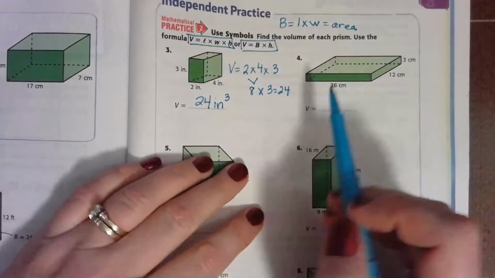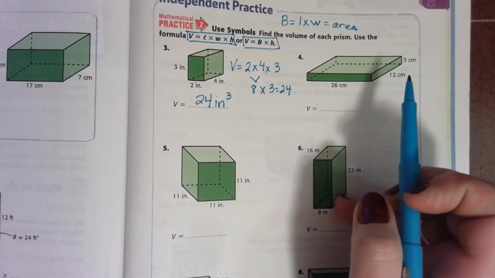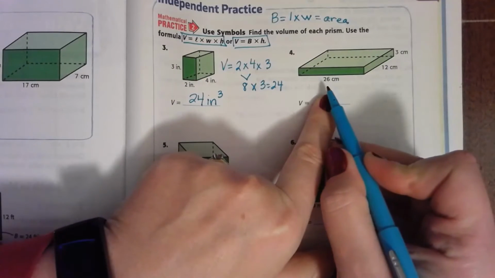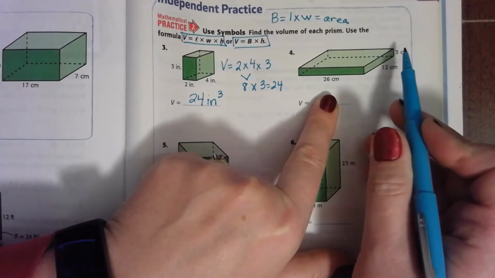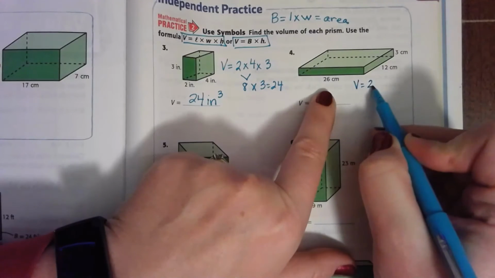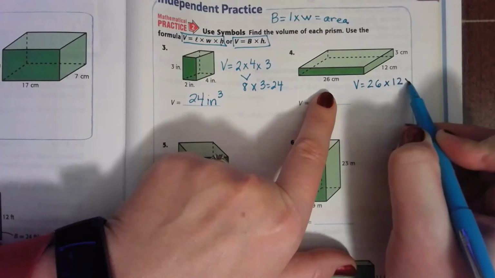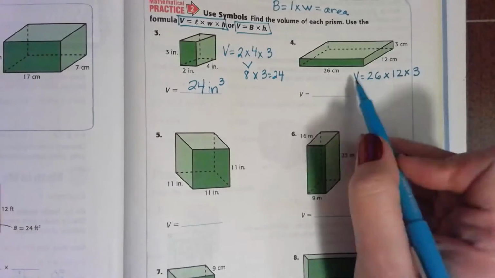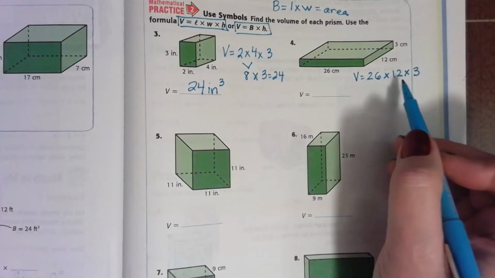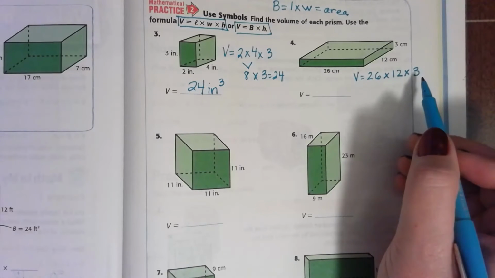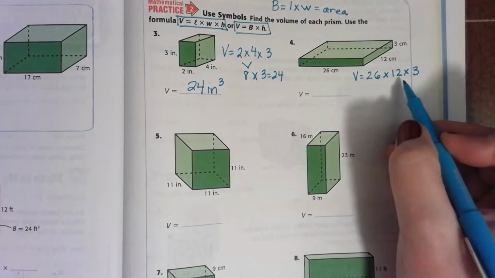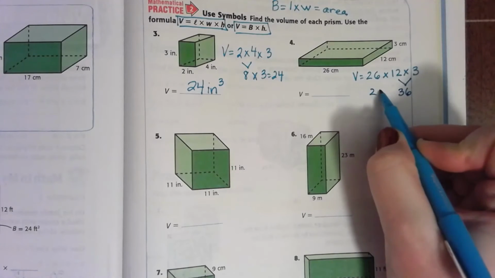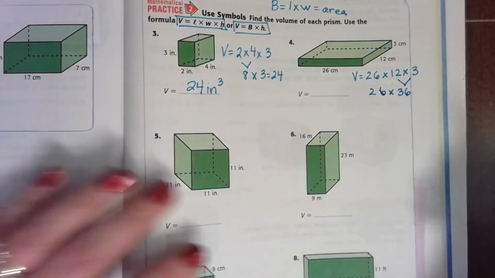Now, let's take a look at another one. Look at number 4. Now we're measuring in centimeters. 26 by 12 by 3. So volume, in this case, is 26 times 12 times 3. You don't have to multiply in that order, though. If I know the answer for 12 times 3, I can multiply that first. And I know 12 times 3 is 36, so I could take 26 by 36.